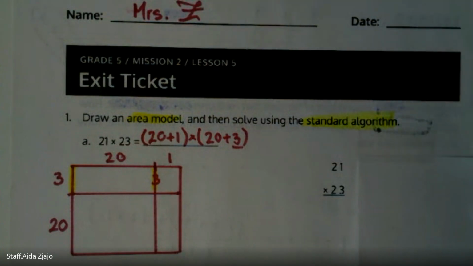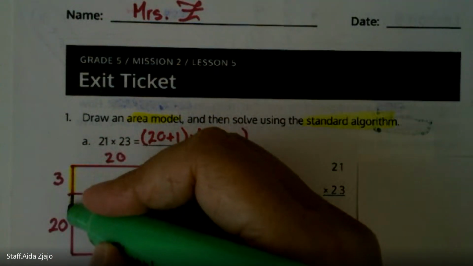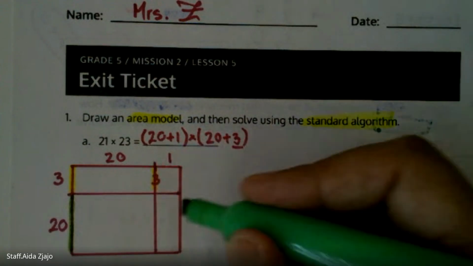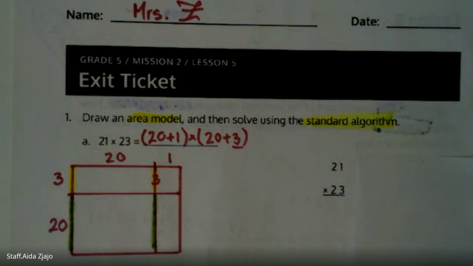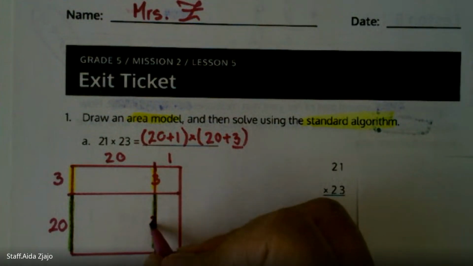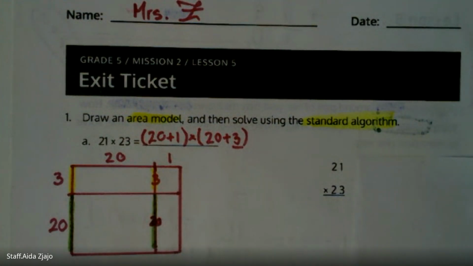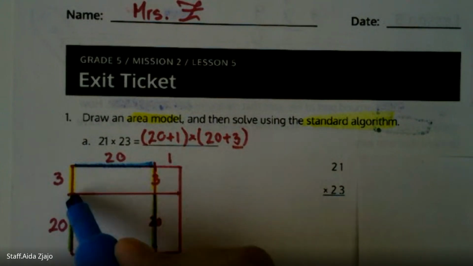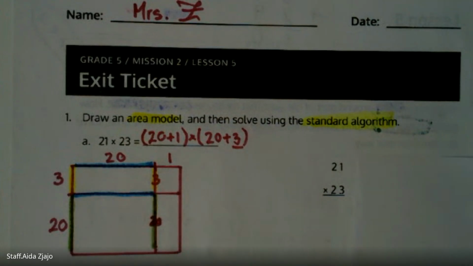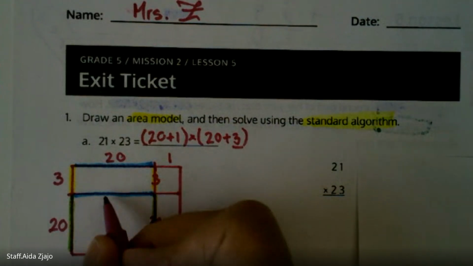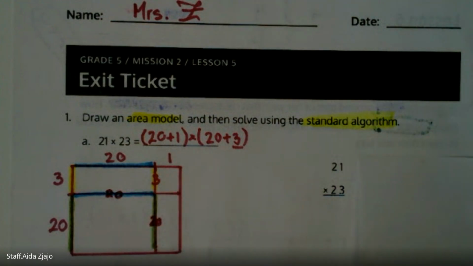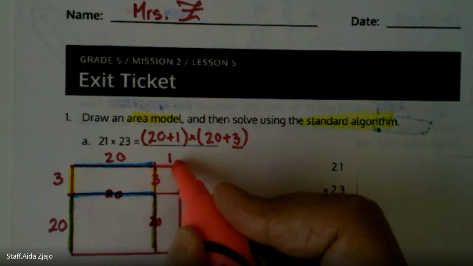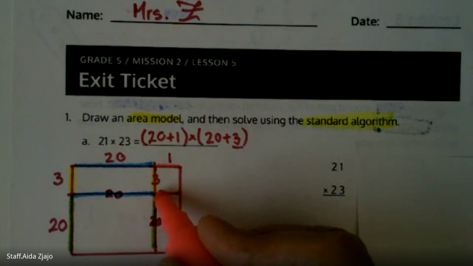If I take this 20 to be the line, then this one here is also 20. So I'm going to write a little 20 right here. Next, if this line is 20, so is this one here. So I'm going to write these little tiny 20s on the line. And then the last one could be pink. This represents 1, and so does this one here.